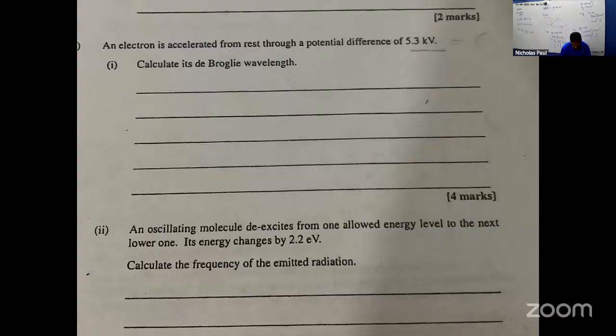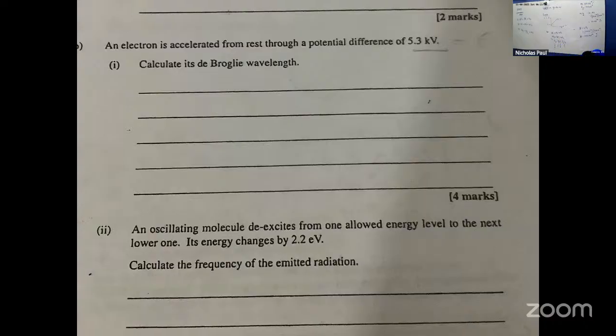E is equal to, it has a V in it, has a Q in it. E is equal to QV.